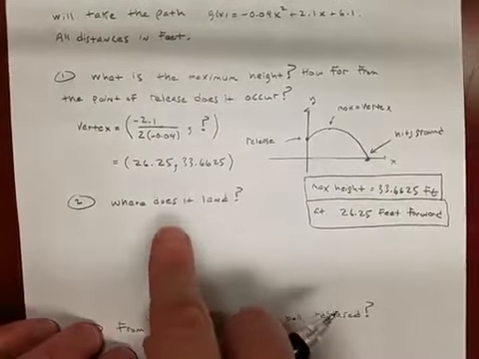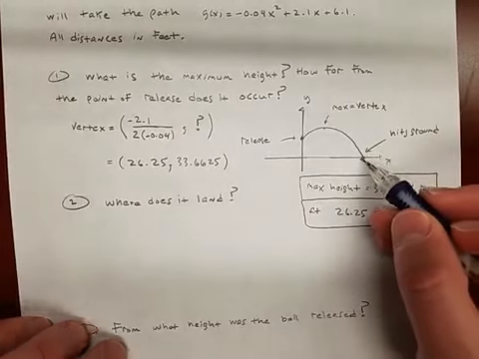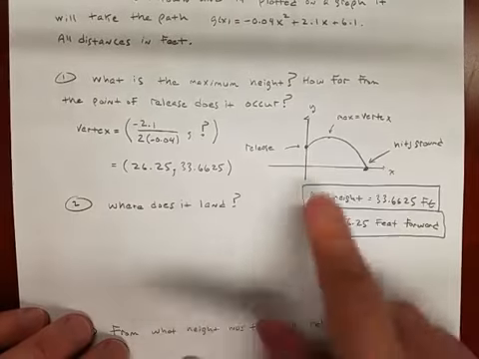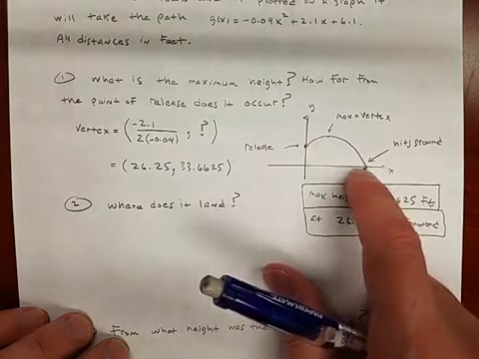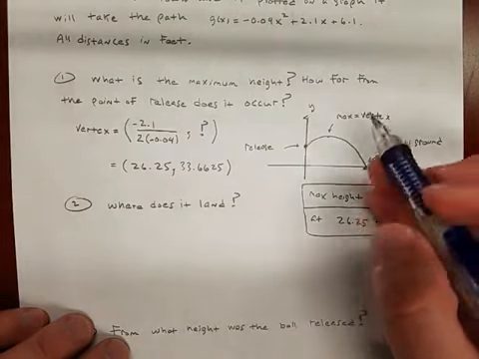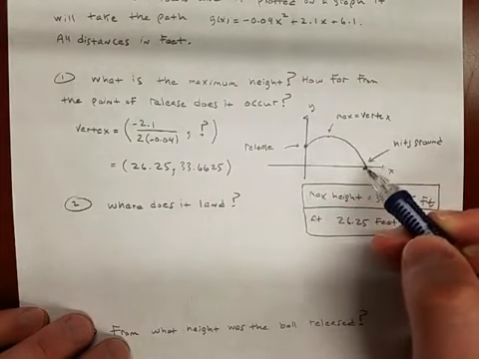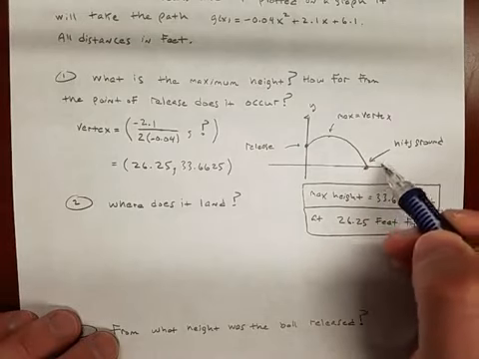Okay. All right. Next question, where does it land? Well, visually, if that's the graph, it's going to land right there. Okay, that's what happens. How would you find that point? Have we tried to find something like that already? What would you call that point? I'm looking at it, and I'm imagining that that's the path of this object. But as far as the math goes, that's the x-intercept.